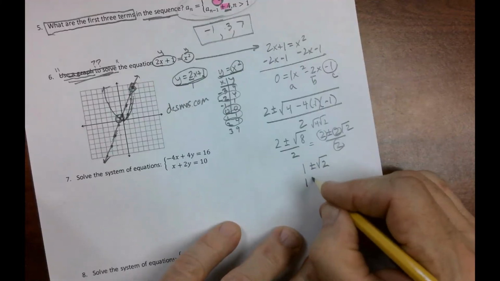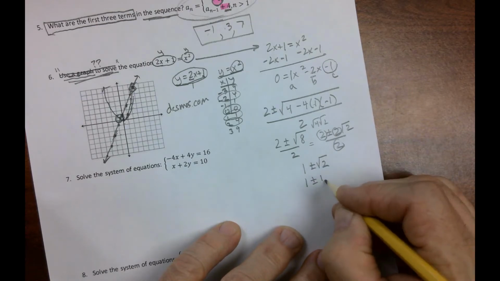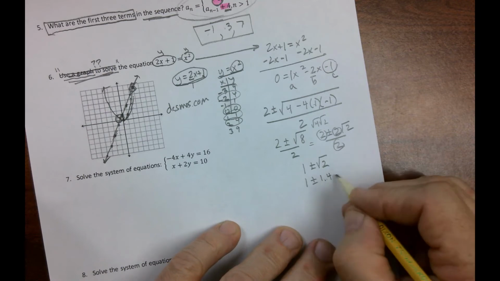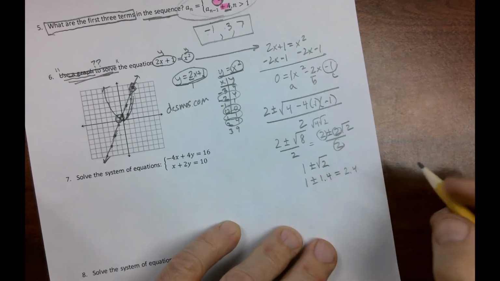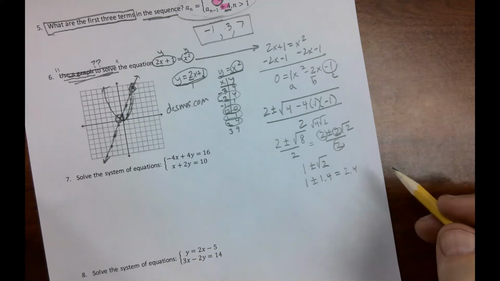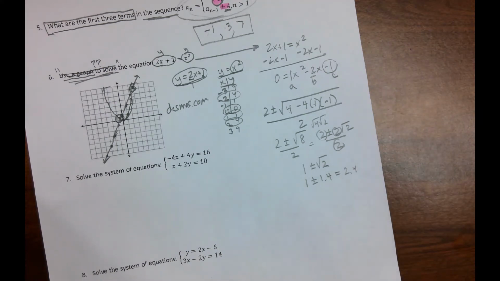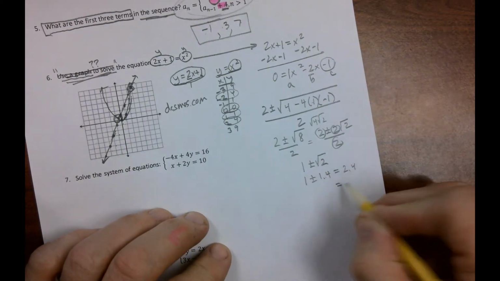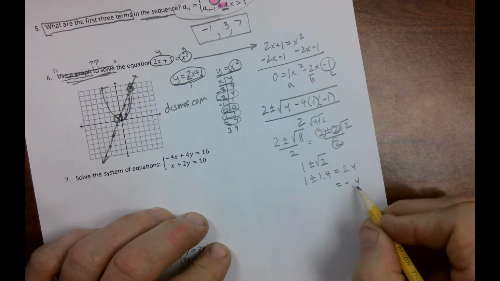Now if I looked up my calculator, square root of 2 is 1.4-ish, and so 1 plus 1.4 is 2.4. And so we'd also go 1 minus 1.4, which would be negative 0.4. These are my two x values.